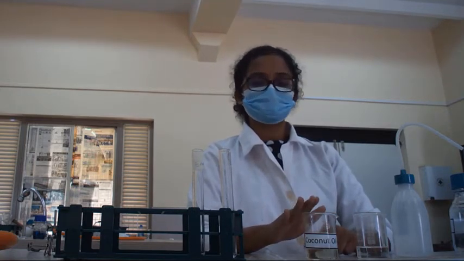Today our practical is identification test for fat. We have a coconut oil sample, and the first test is the solubility test.